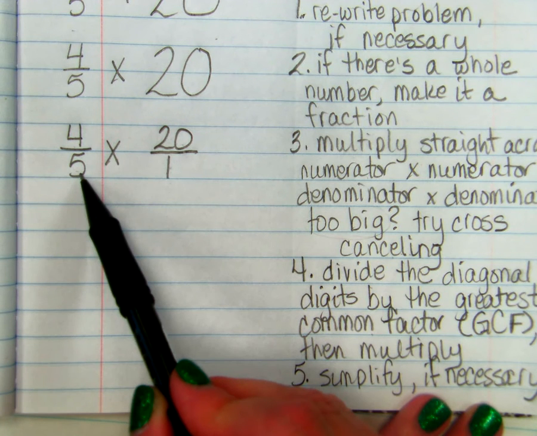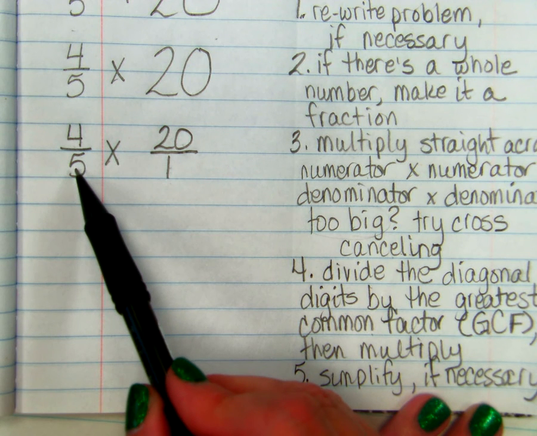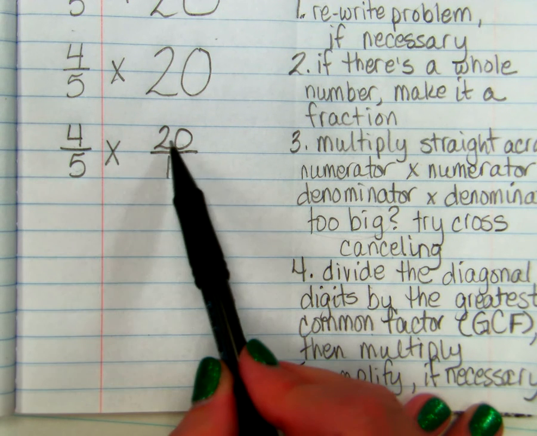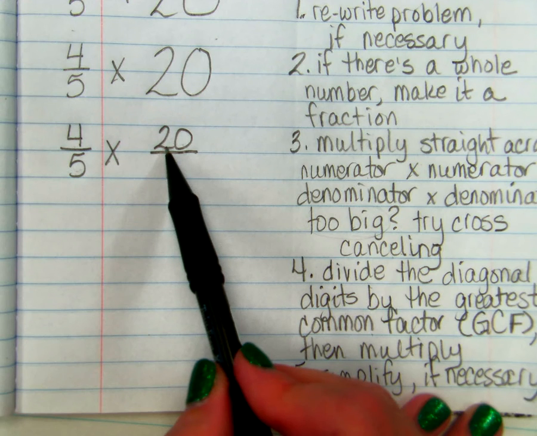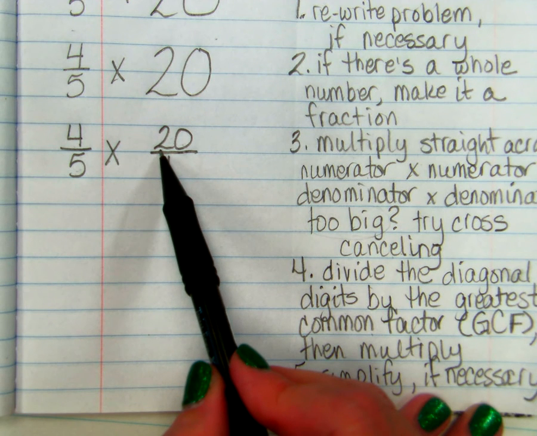Okay, we know the factors of 5. 5 is a prime number. The factors of 5 are 5 times 1. And is 5 a factor over here also? Yes, it is.